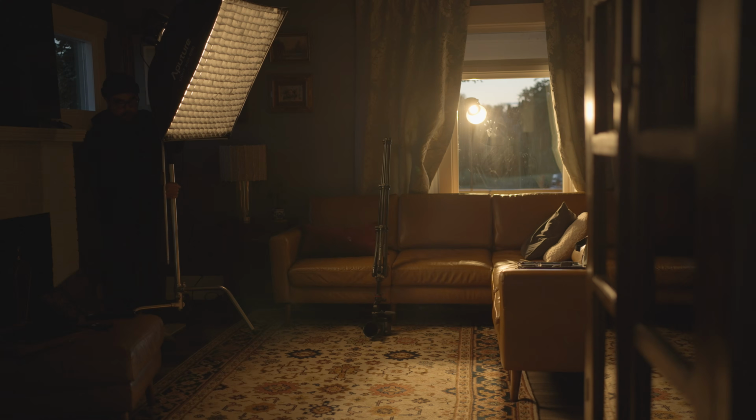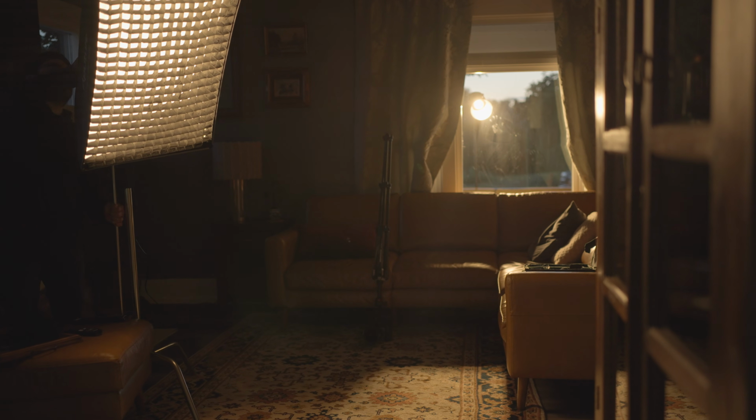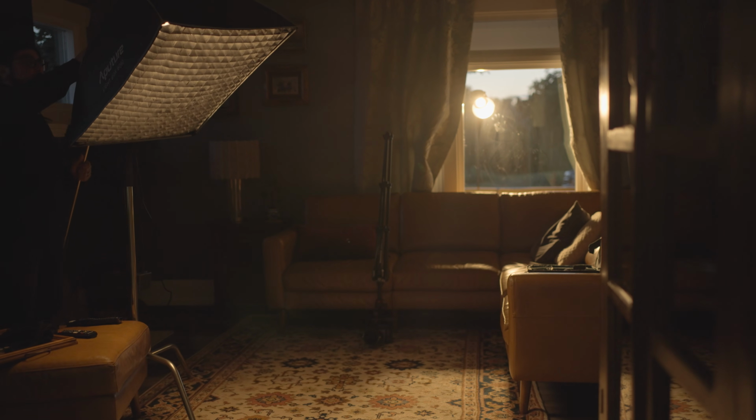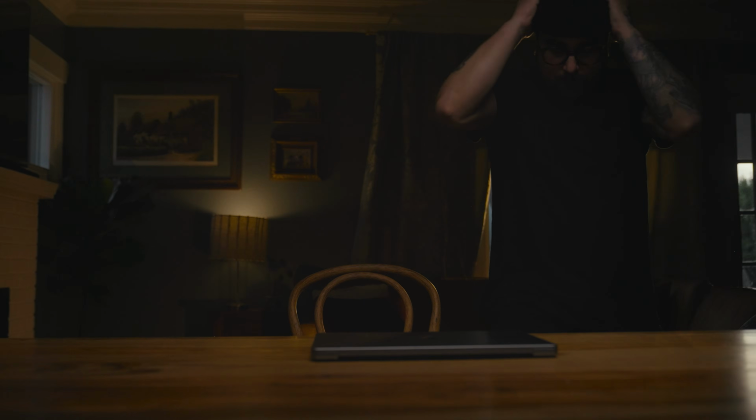But I noticed that it was pretty dark, so I just grabbed the 300 with the softbox, left it at the same settings, and just pointed it downward. It helped bring light into that area, but it also gave it that natural roll off into the shadows as well. Okay, so now moving on to this table scene, which was actually the day before.